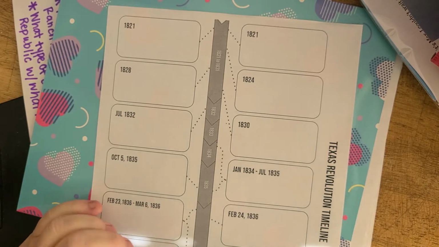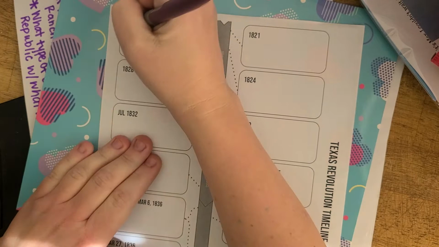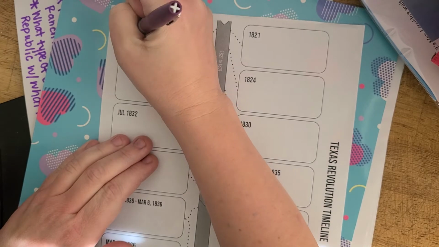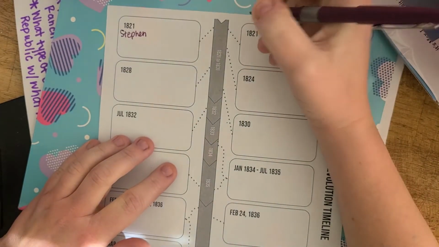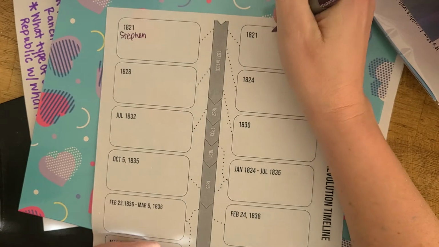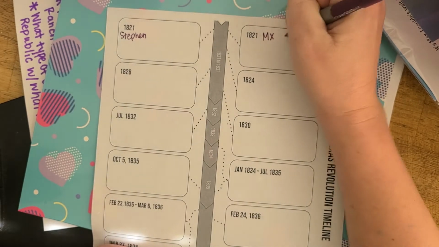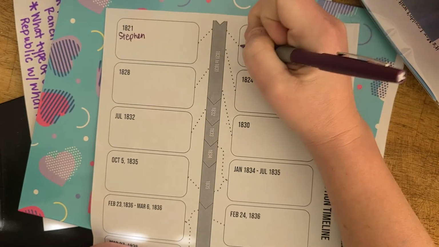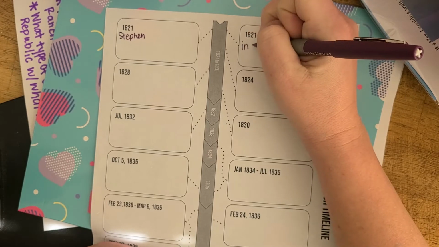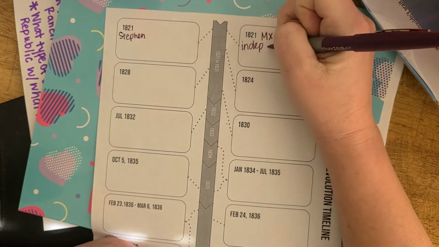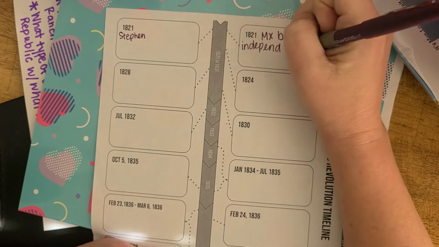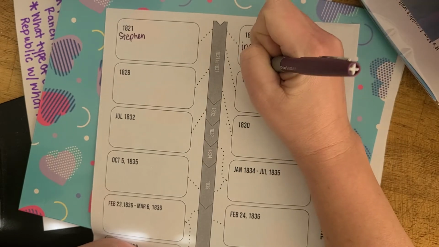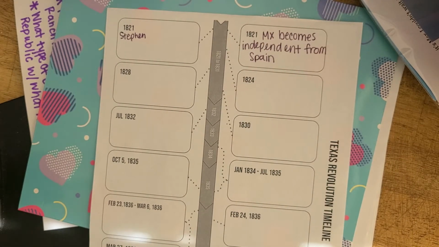In 1821, we have Stephen F. Austin. That's actually not the first thing. Okay, hold on. The first thing in 1821 is that Mexico becomes independent. They fight a war and they win their independence. They become independent from Spain. And that happens in 1821.